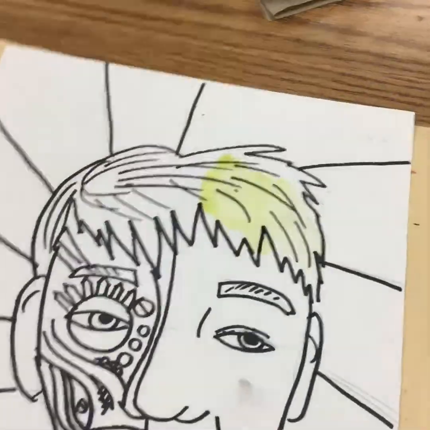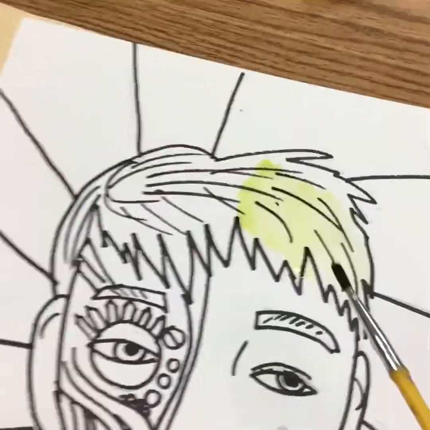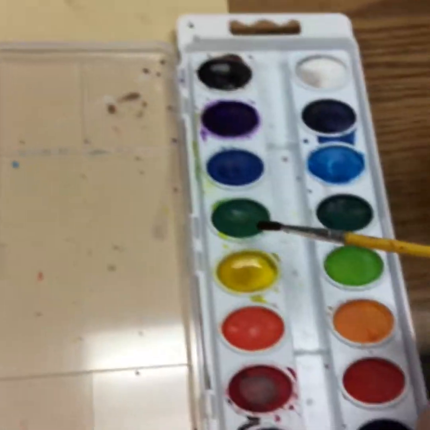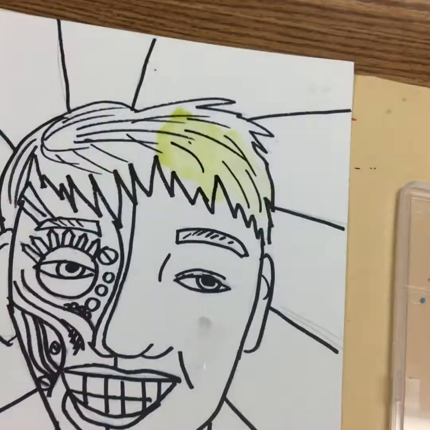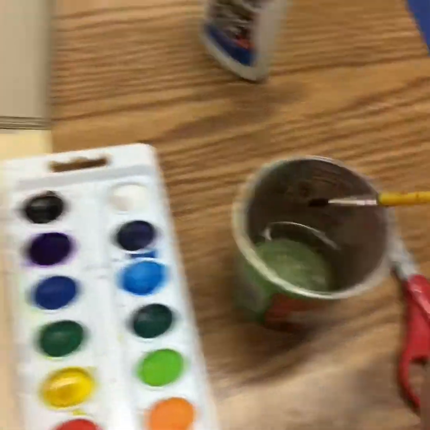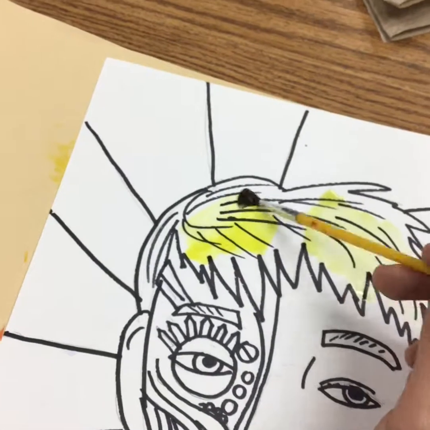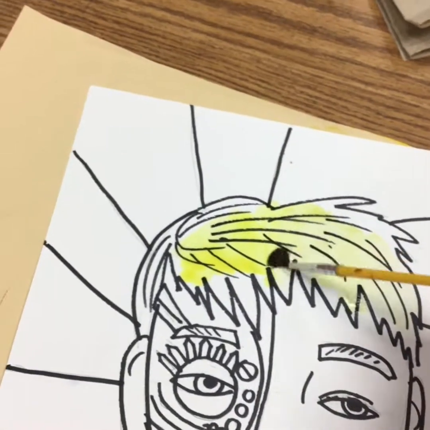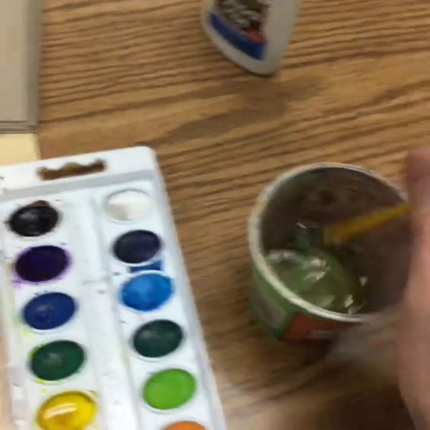Now when you're painting, you can use any color. I even used yellow for my hair. I know that my hair isn't yellow, but it's close enough to blonde. So what I did was I dip, let it drip, and then I swirl around the paint. Now that's pretty bright lemonade yellow. I think I'm going to dip, let it drip, and then just use that extra water just to make it a little bit lighter.